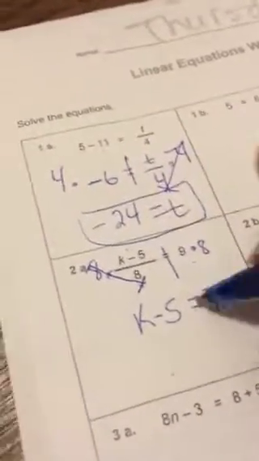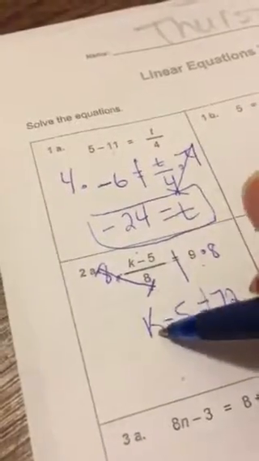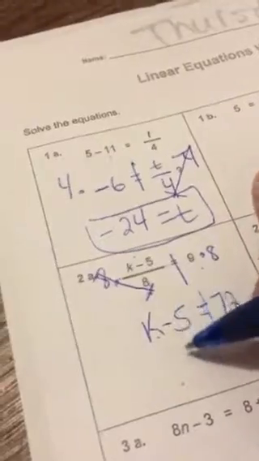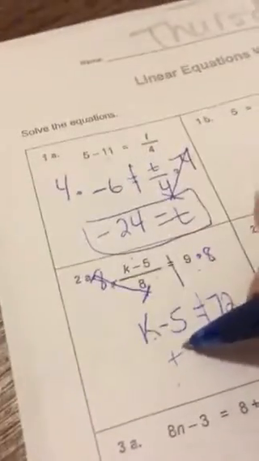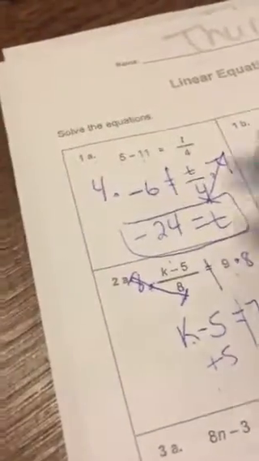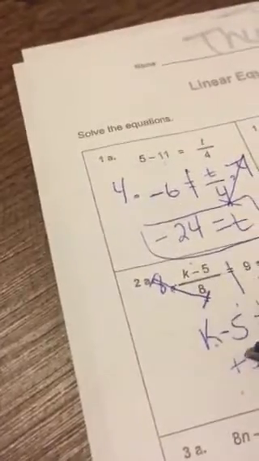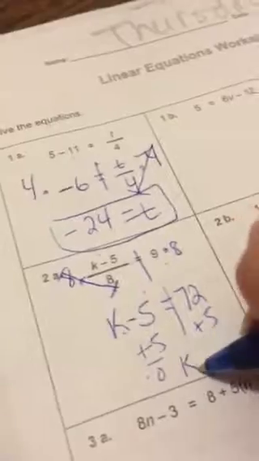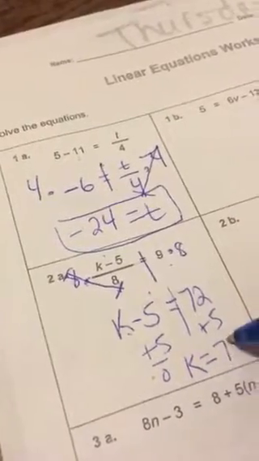Now this is a one-step equation, so I look at my variable. What's being done? Oh, it's being subtracted 5. What's the opposite of subtracting 5? Adding 5. Negative 5 plus 5 is 0. So over here I'm left with k equals 77.